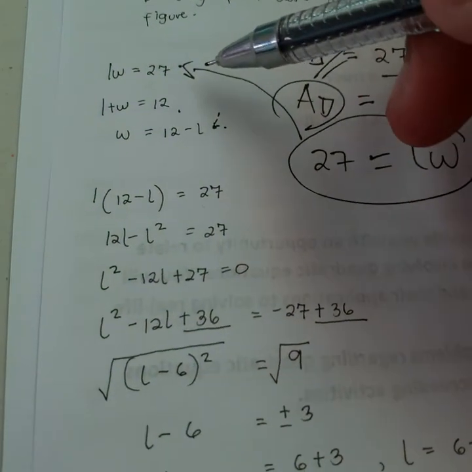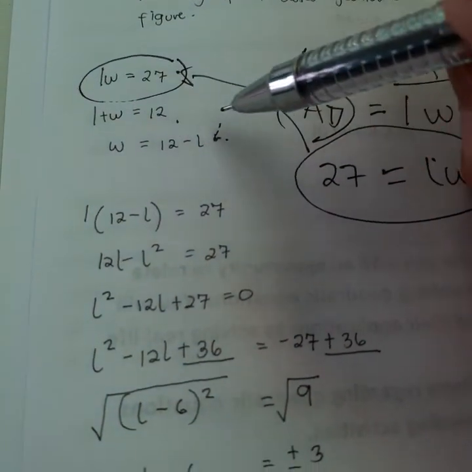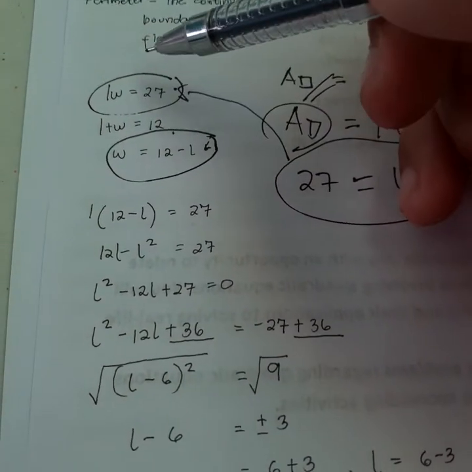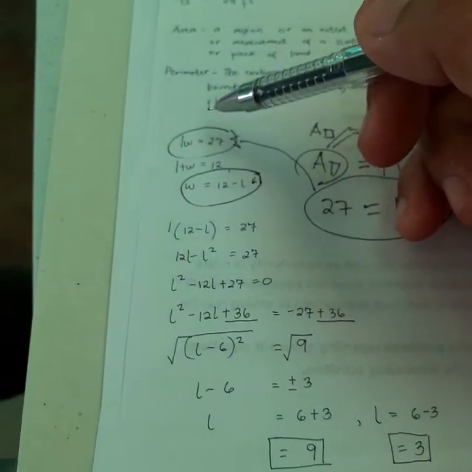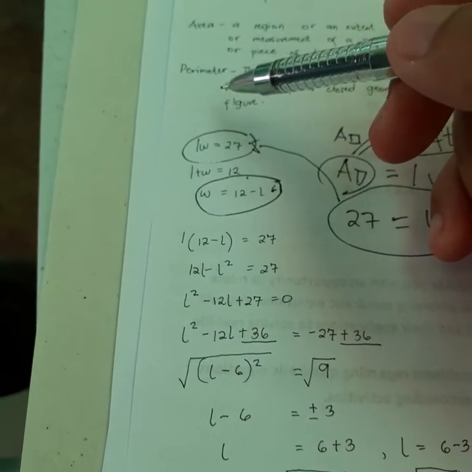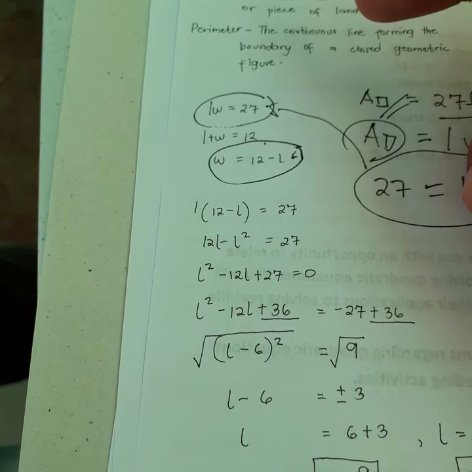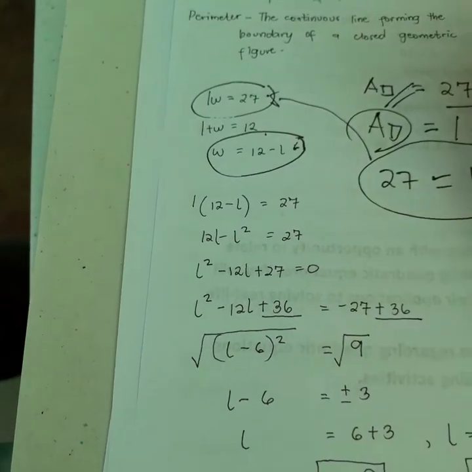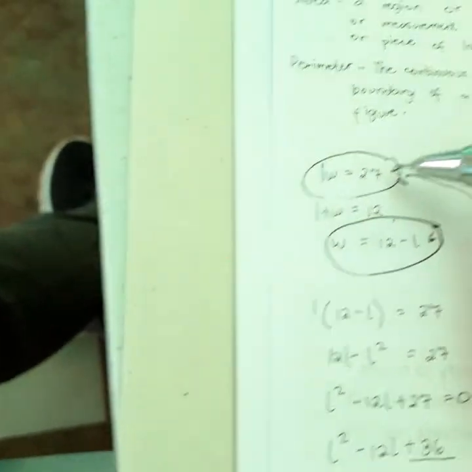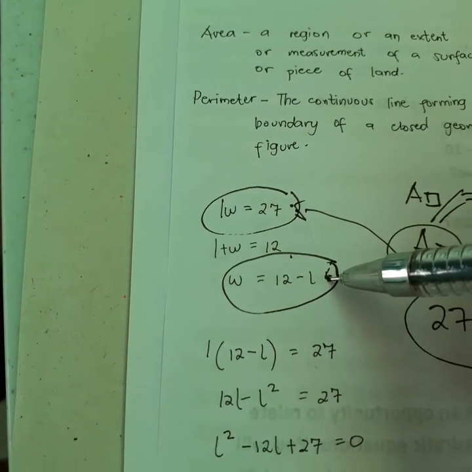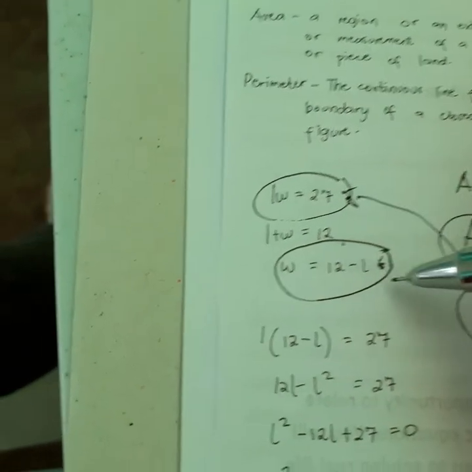So we have two equations. Using the system, what is the system? We solve the two equations by finding the value of the variables. So we have these two equations: this one is for the area, and this one is for the perimeter.